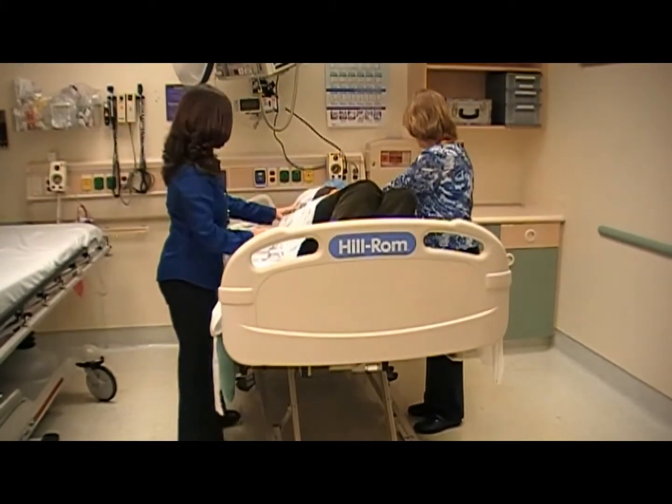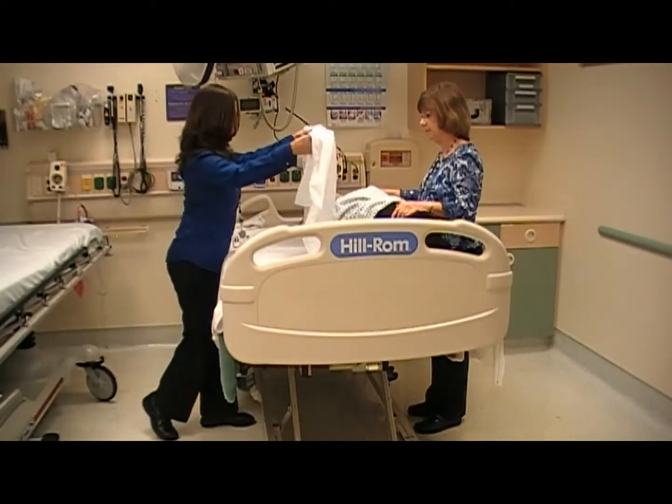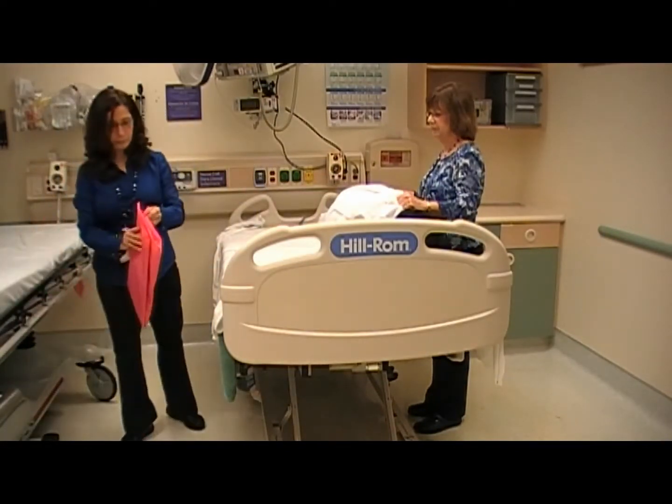Bend the patient's knees and turn toward you, asking the patient to hold the bed rail and pull to assist. If needed, use the draw sheet to finish turning the patient toward you.